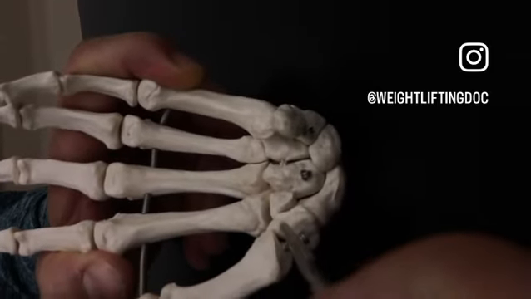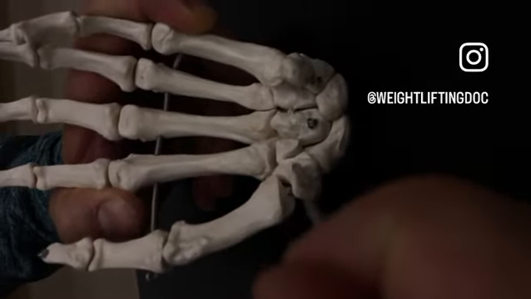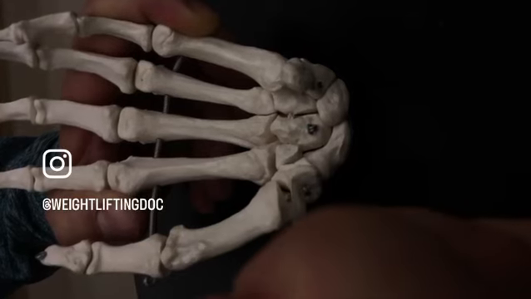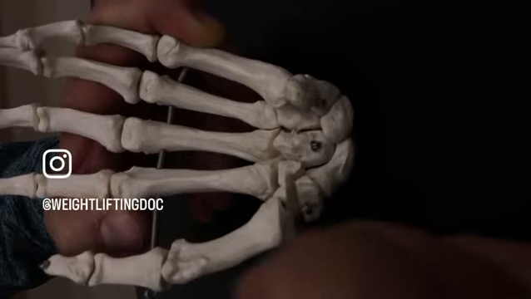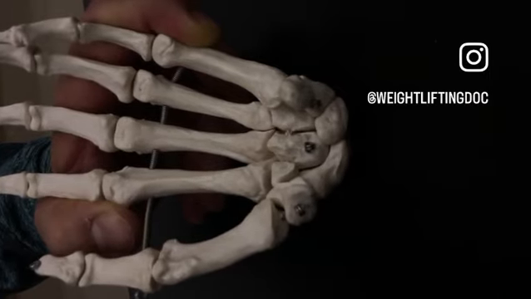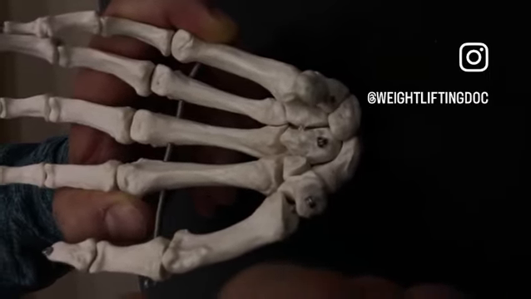Okay. Now, trapezium and trapezoid could get confused. Put them in alphabetical order. Trapezium, I comes before O, so trapezium comes before trapezoid, and so that'll help you differentiate between those two. Those are the carpal bones, and that takes care of the upper extremity.